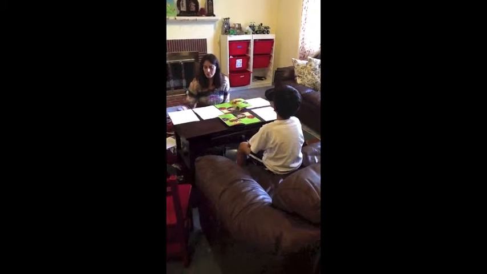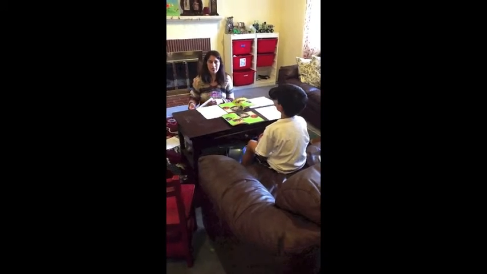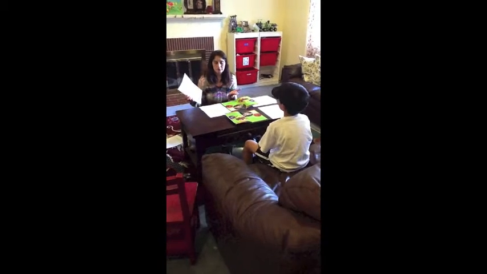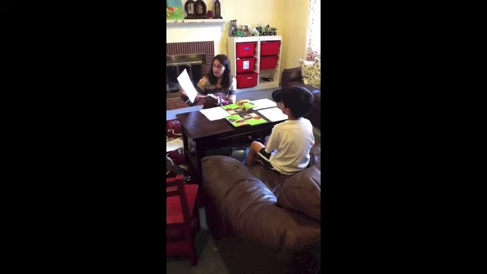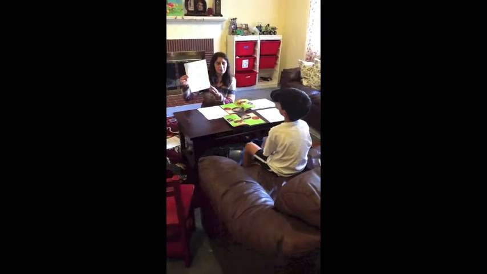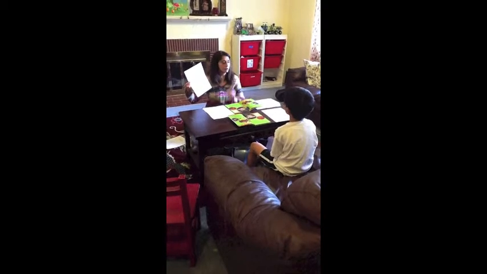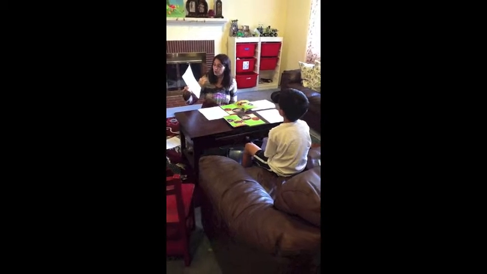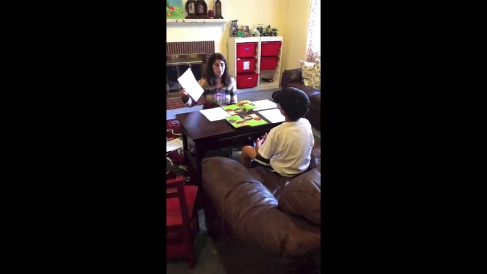A fun little activity that you could do beforehand, whatever unit we are planning on, is to compare words that could be found in both languages. For example, Antonio here, when we were studying habitats, they all knew exactly what a habitat was.